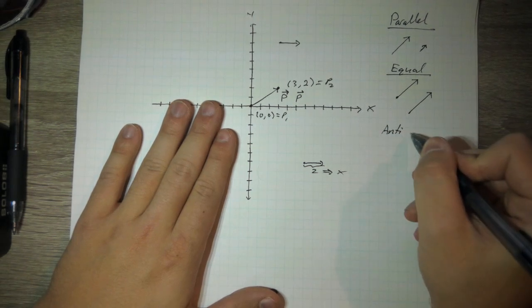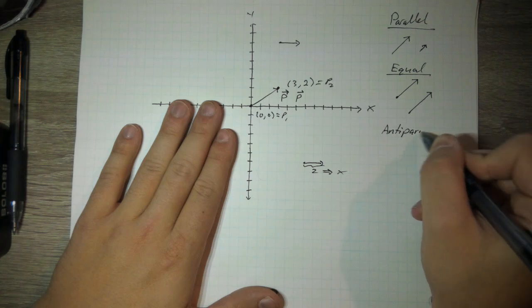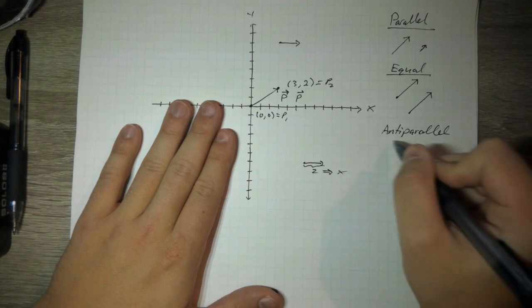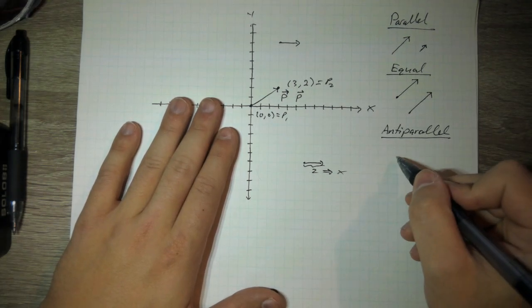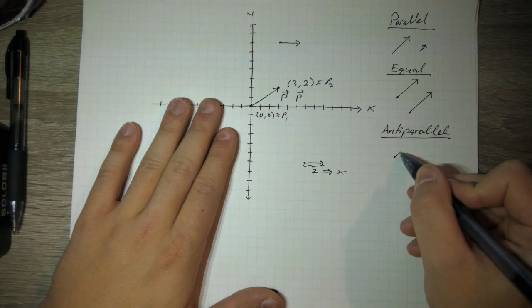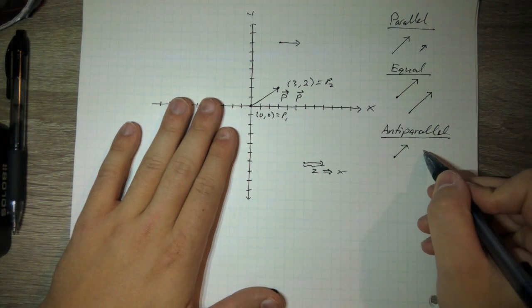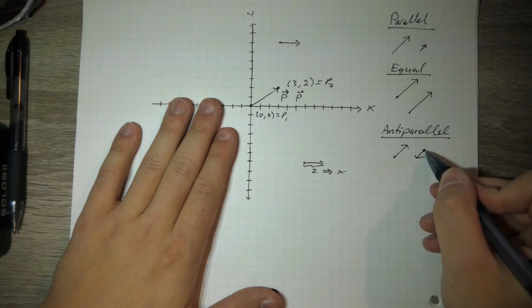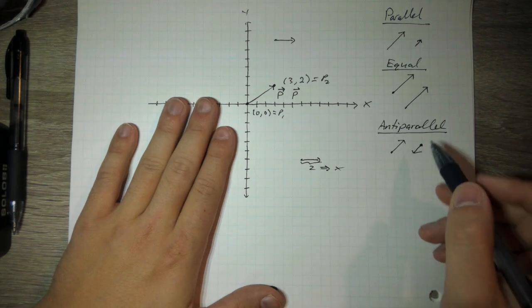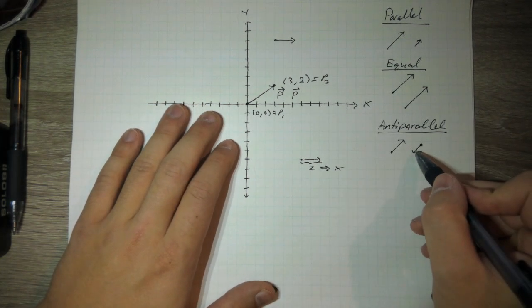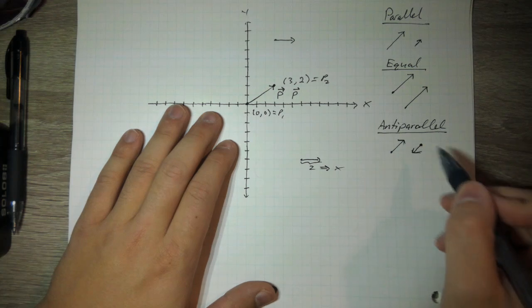Now, another thing is antiparallel, if I can spell it properly. Antiparallel, or opposite. This is where you have vectors that face in the opposite direction. So a 180-degree difference in the way they face. That is antiparallel.